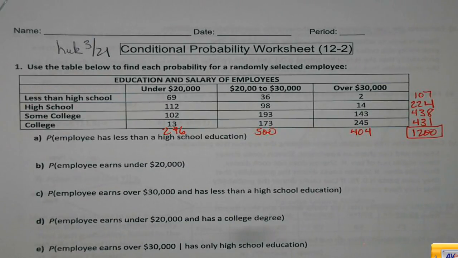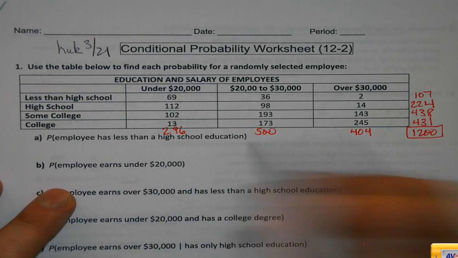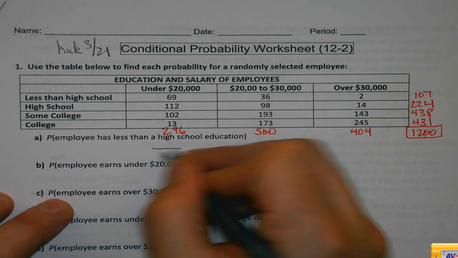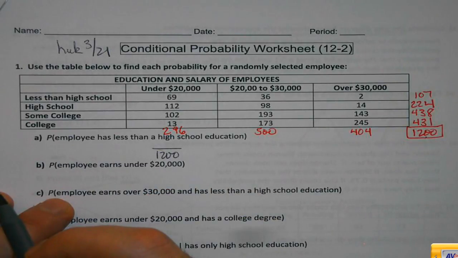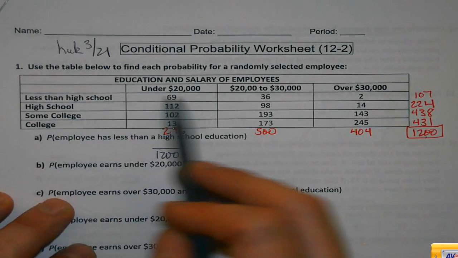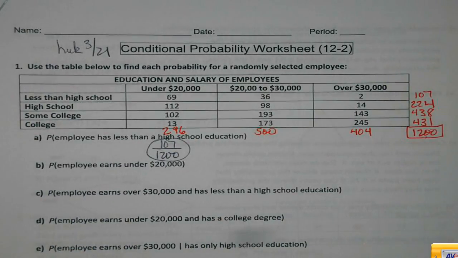Now, depending on which type of question I'm being asked, let's say, for instance, A. Employee has less than a high school education. Notice there's no slashes, there's no givens. So here, it doesn't give me a given, so it's out of everybody. So that's out of 1,200. The employee has less than a high school education, so that would be any of these people. And that's all I would need.